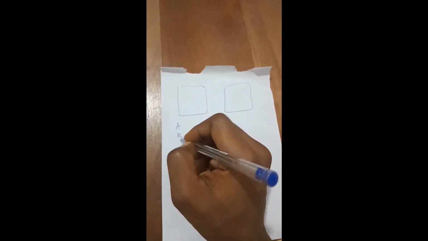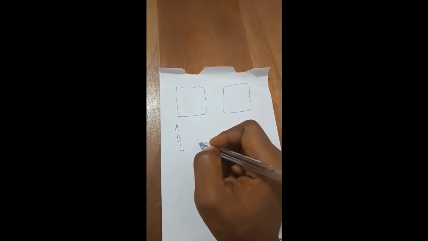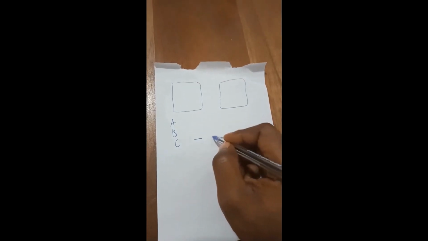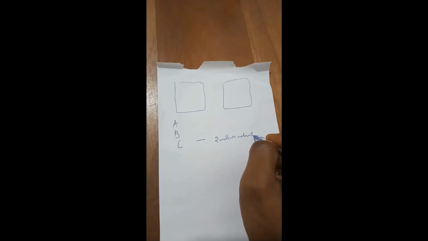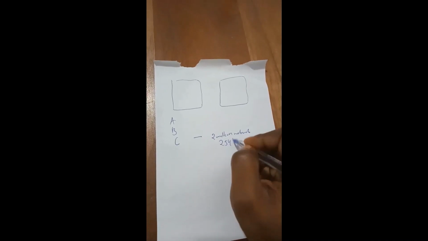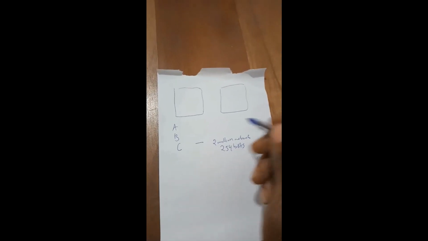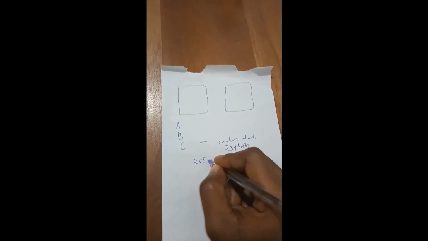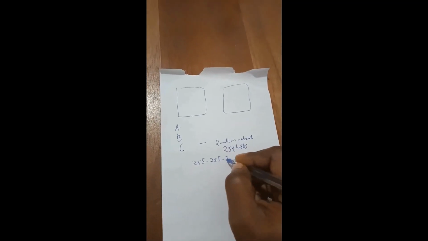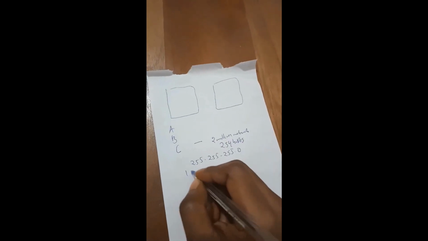So A, B, C. For example, class C tells you that you can have 2 million networks, which is a lot of networks, but you can only have 254 hosts for each network. The default subnet mask is 255.255.255.0, and the IP range starts from 192.